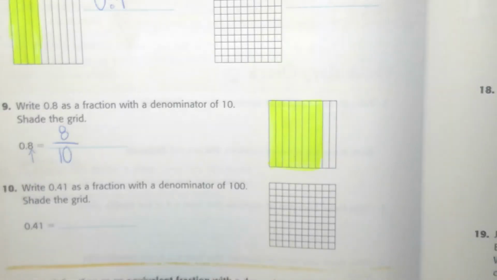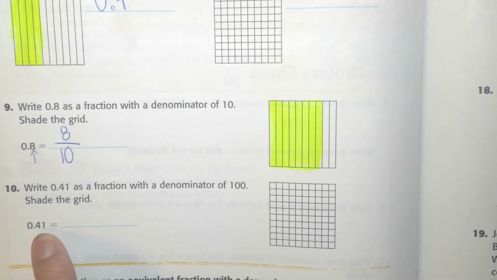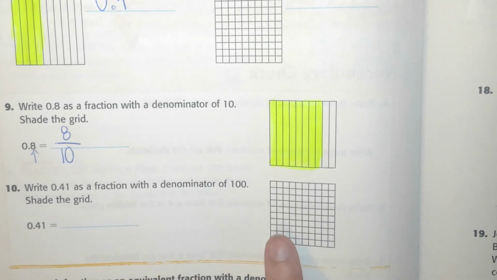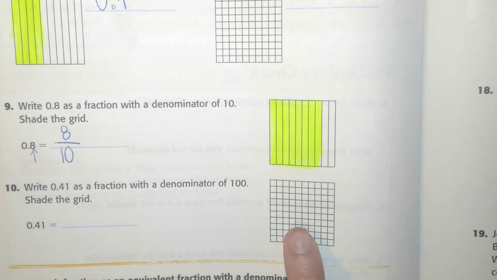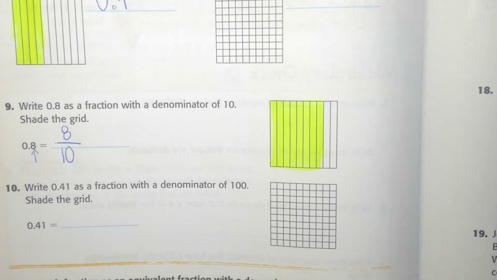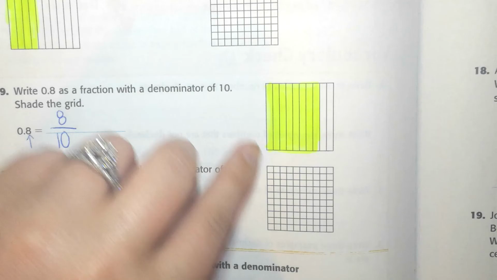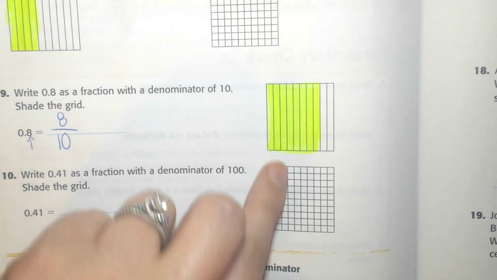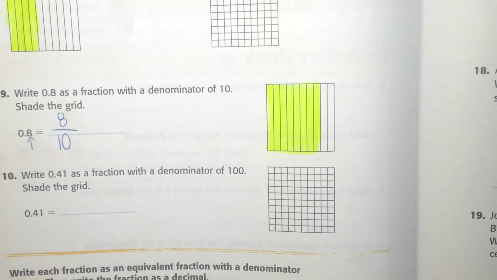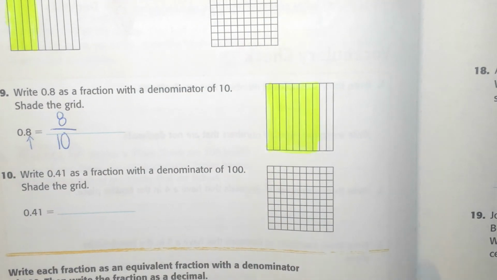Okay, you're going to go ahead and do number 10. This time you're going to show me 41 hundredths. So you need to color in 41 of these squares. A great way to do that quickly is to shade in rows of 10, right? You don't need to color in each individual box. So I'm actually going to get you started with this one.